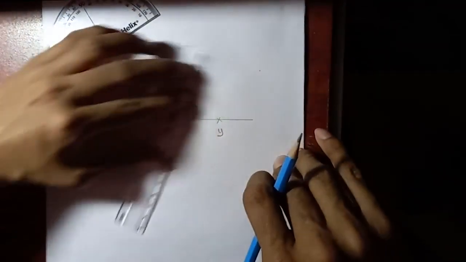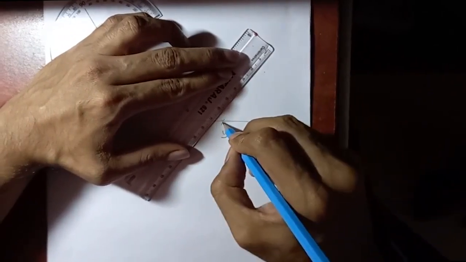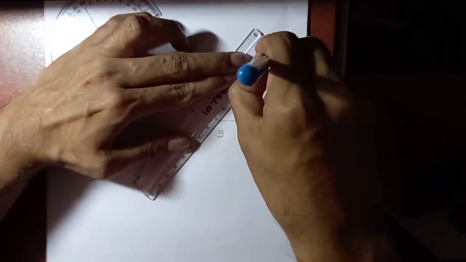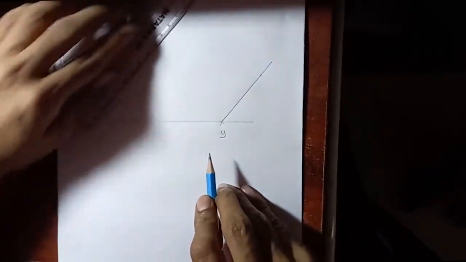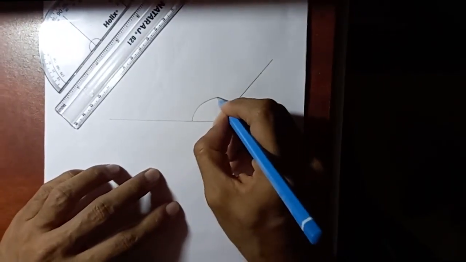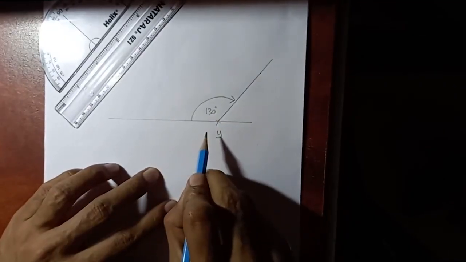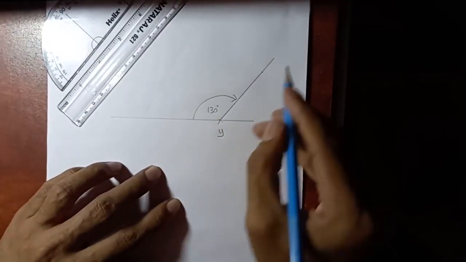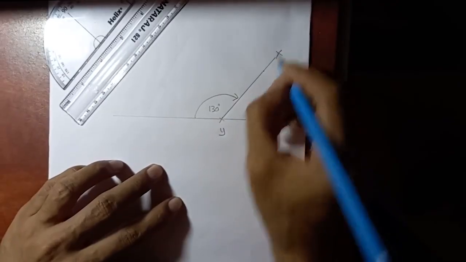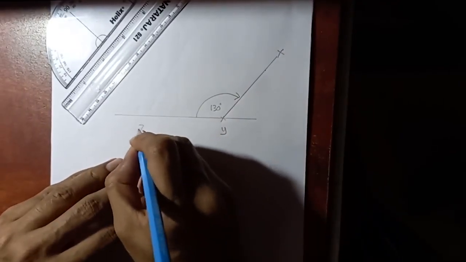So now I will be connecting this point along with Y in this manner, right? And this will be what? 130 degrees. And also we have to name the angle. So this is Y. So X, Y, and Z.